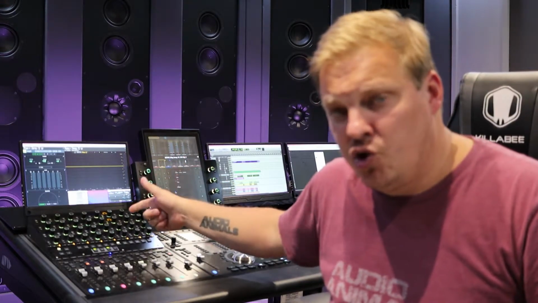Now, I run my Dolby Atmos here. This is where I'm doing all my sessions, on the S4 and on this. Up front I'm using a Mac Studio. Then what I have up the back of the room is a Mac Mini. Now the Mac Mini is where my Dolby Atmos Master Suite is running.